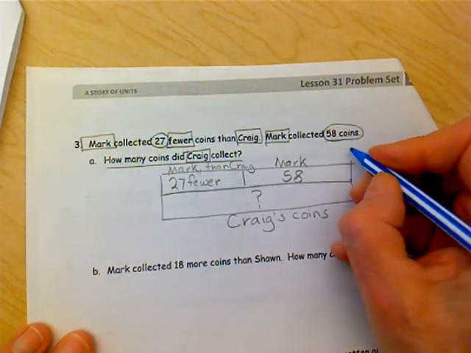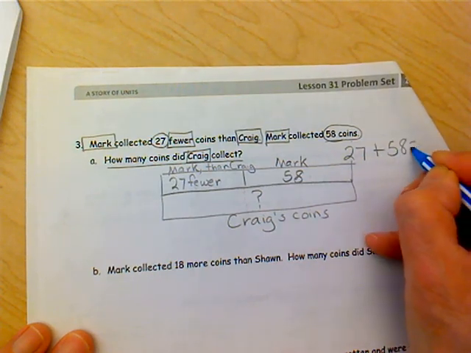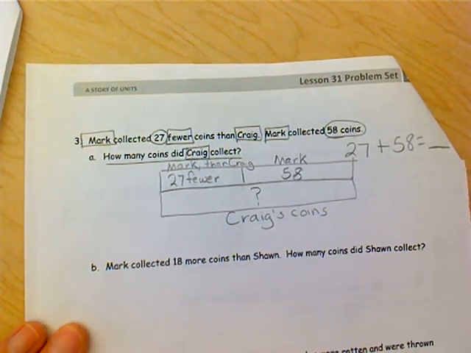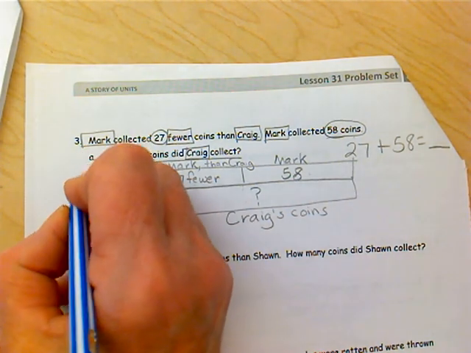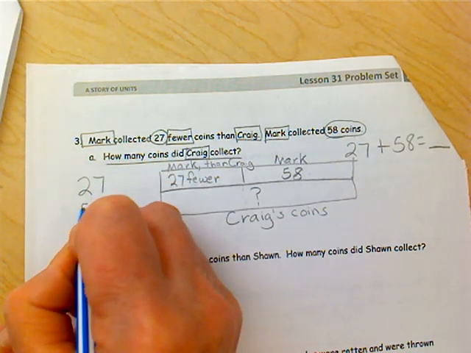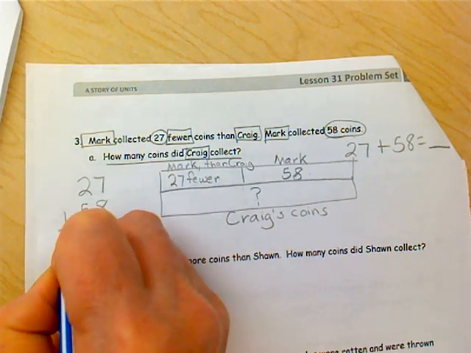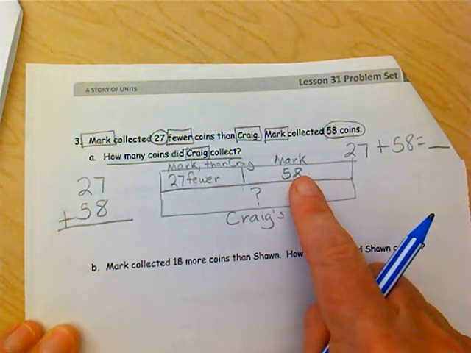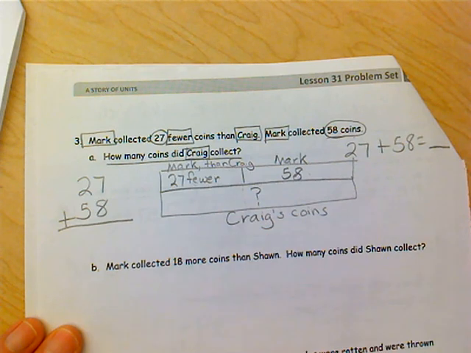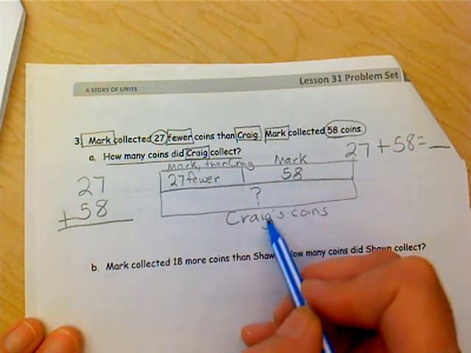All right, so that would be 27 plus 58 equals... well, that does not look like that's going to be too tough of a problem. So here I go. I am going to use new groups below, and I am going to combine 27 and 58 to find out how many coins Craig had, because Mark had fewer coins than Craig.